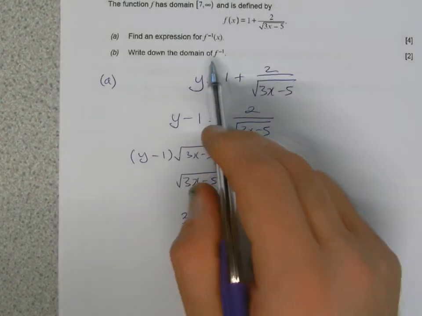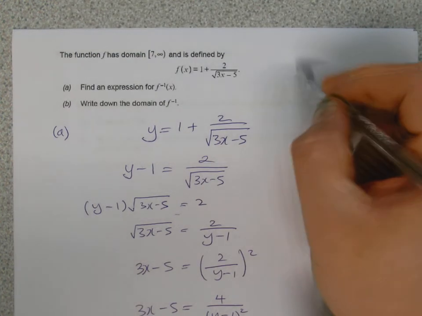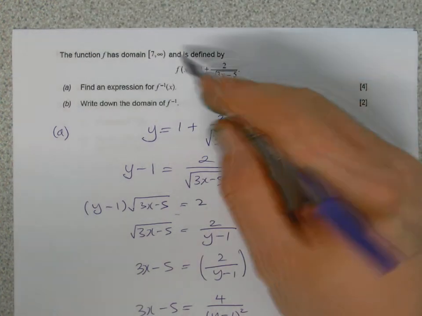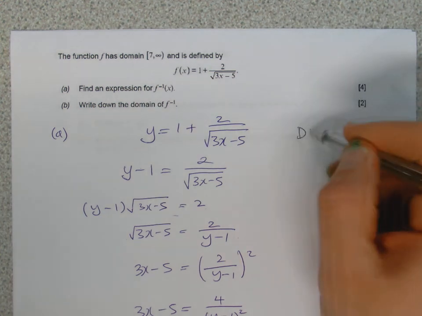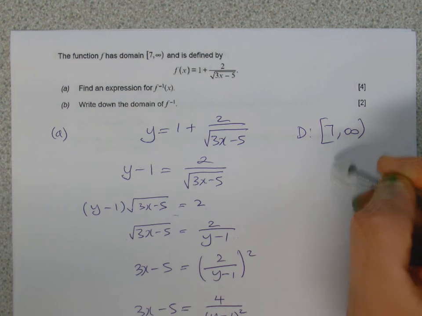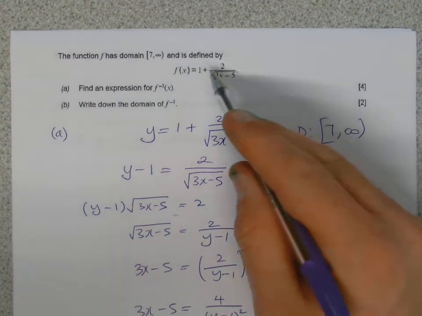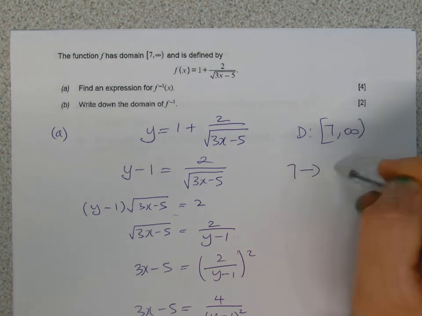We want to find the domain of f to the minus 1, so we're going to do that by finding the range here. So if I write that up here next to it so we can see it clearly, 7 to infinity is the domain of f. Now we're going to put the domain in, so we're going to put 7 into it and see what we get.